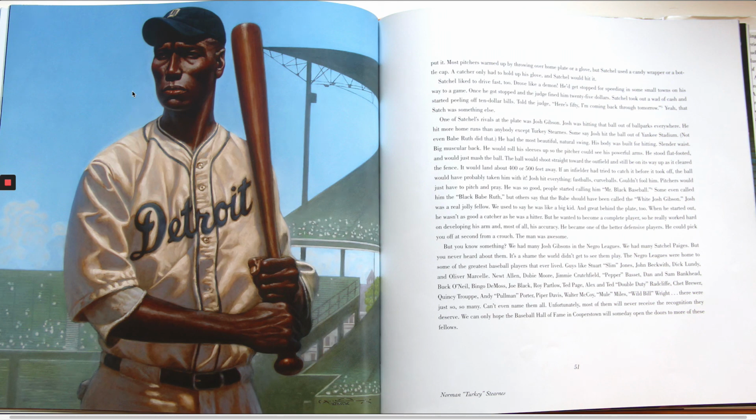Satchel liked to drive fast too, drove like a demon. He'd get stopped for speeding in some small towns on his way to a game. Once he got stopped and the judge fined him $25. Satchel took out a wad of cash and started peeling off $10 bills. Told the judge, "Here's 50. I'm coming back through tomorrow." Yeah, that Satchel was something else.